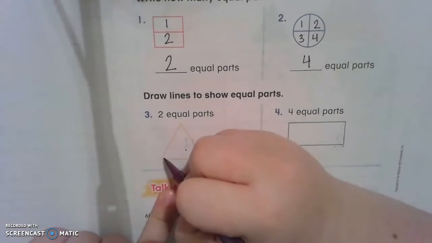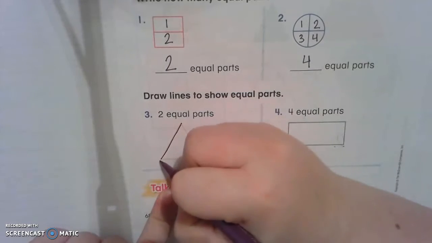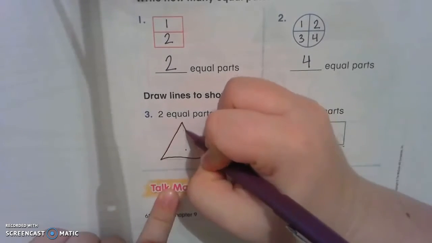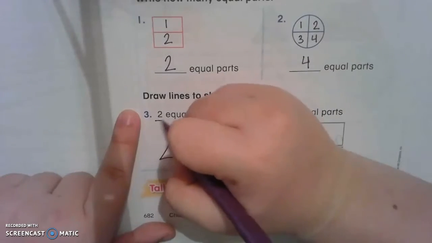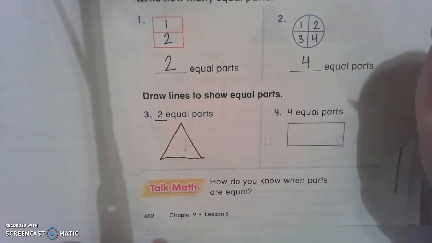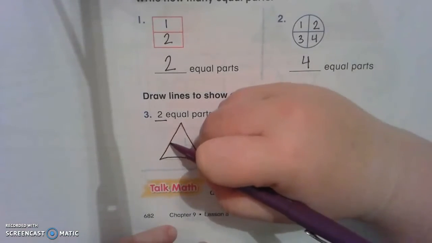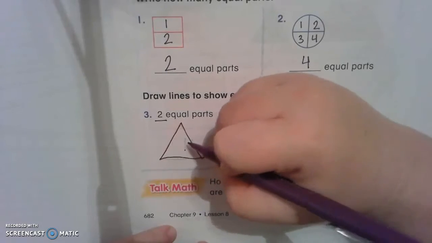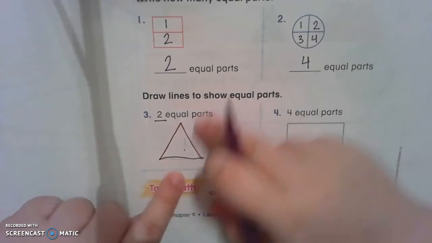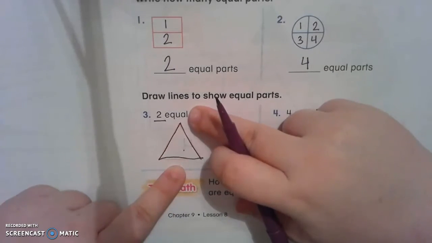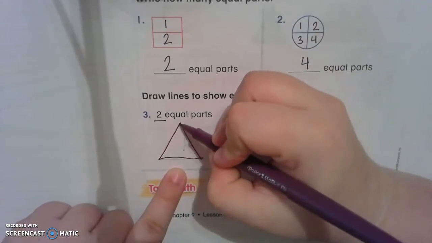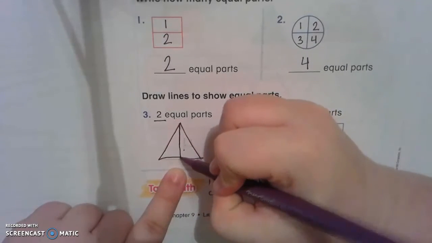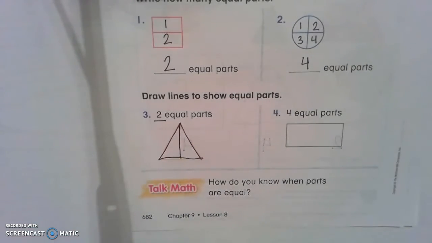So for number 3, I'm going to kind of outline this because it's kind of hard to see in the light. There we go. So I have my triangle, and they want me to separate it into 2 equal parts. So this is what I'm going to do. I can't split it long ways because then the top and the bottom are not equal. I can't split it diagonal because that won't be equal either. But you can split it straight down the middle, and that will give it 2 same equal parts.